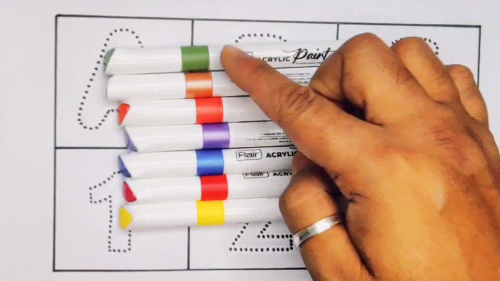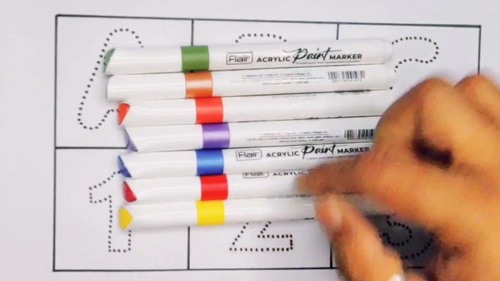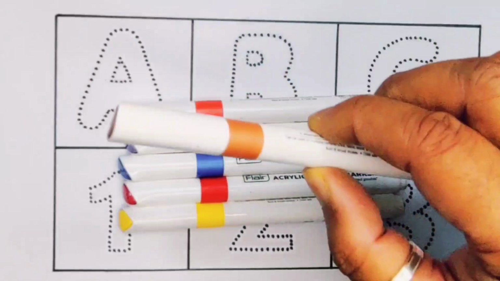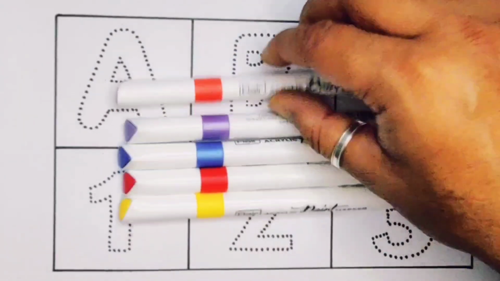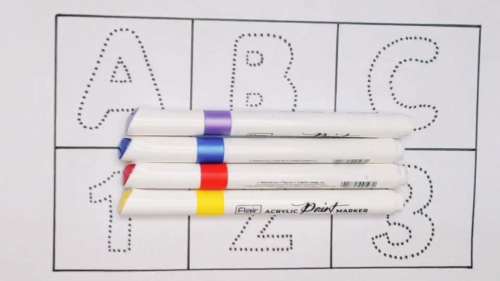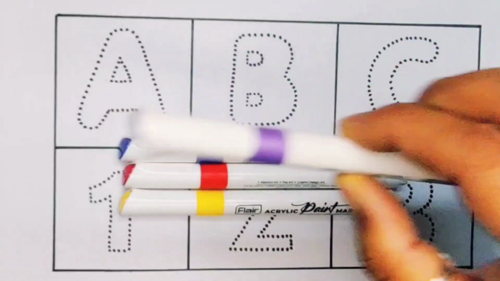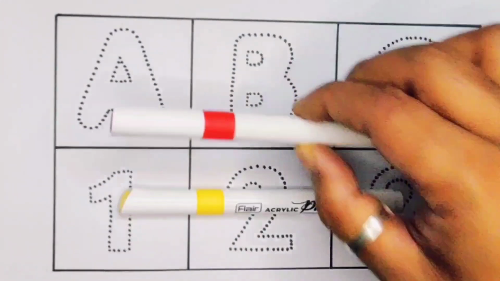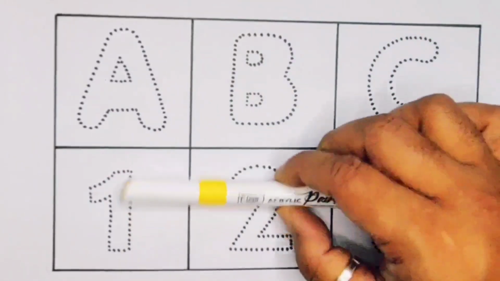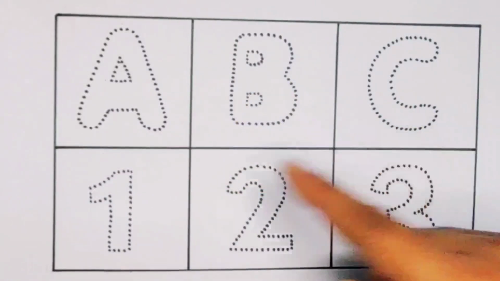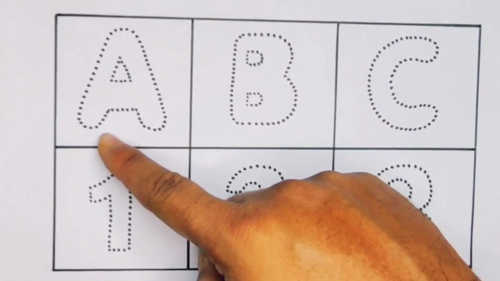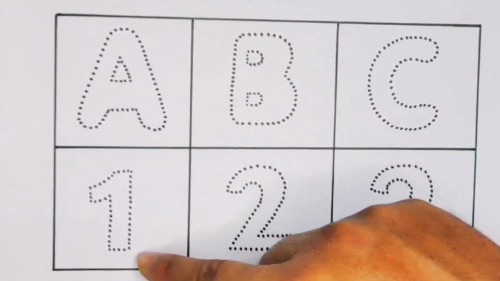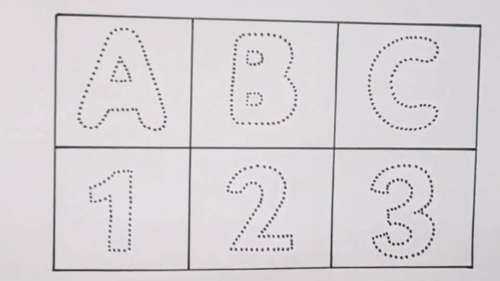First we're going to know the colors' names. Olive green color, brown color, orange color, purple color, blue color, red color and yellow color. Now let's learn the alphabet. A for apple, B for ball, C for cat and numbers counting 1, 2, 3.